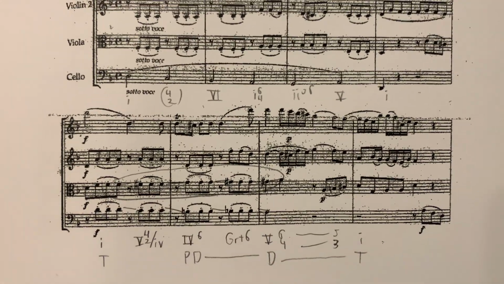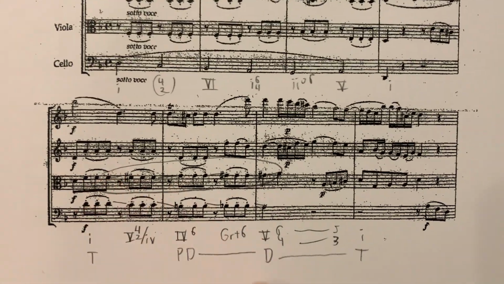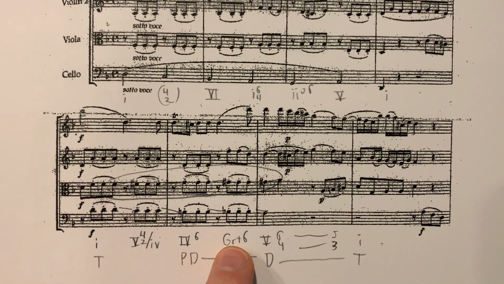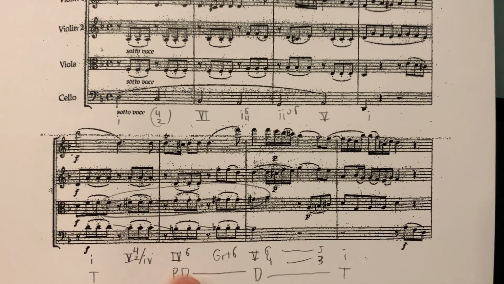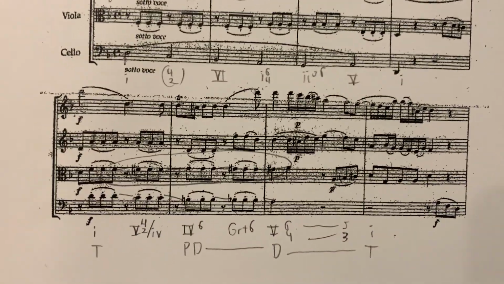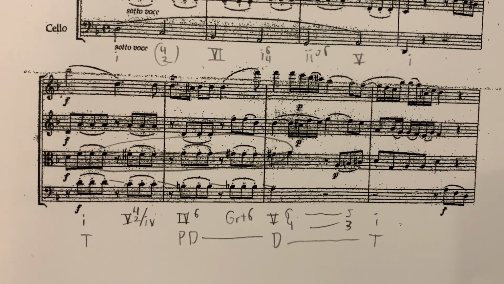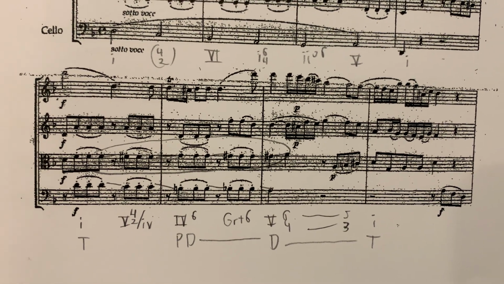So notice how that happens. We get stronger and stronger, finding some way to get to scale degree 6. And notice how, again, the German 6, the augmented 6 chord, is part of the predominant. It's the very last chord we get before we arrive on the 5. It's where we get the ultimate amount of intensity before that chord.